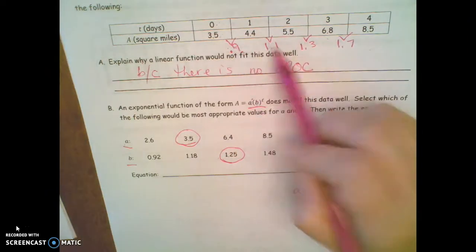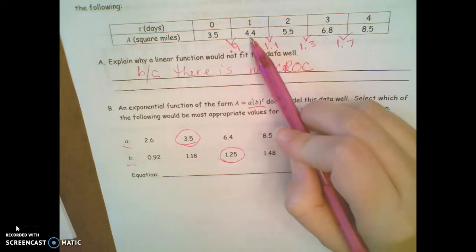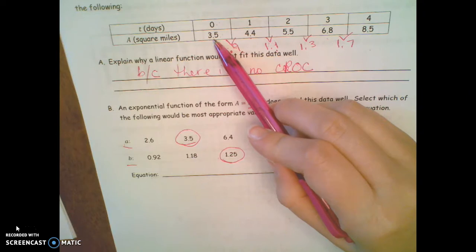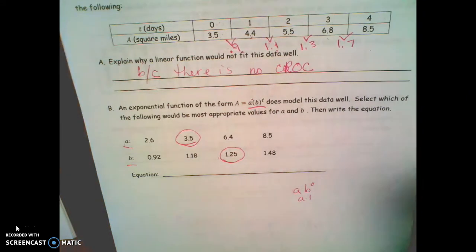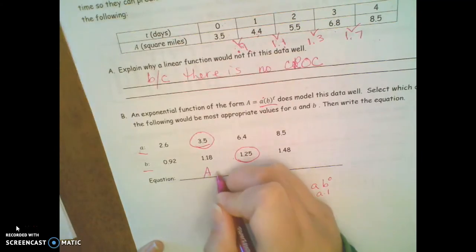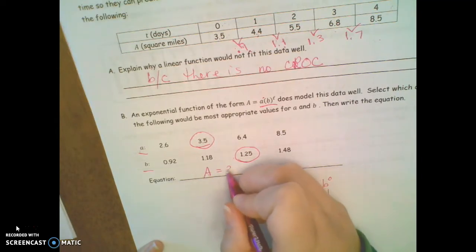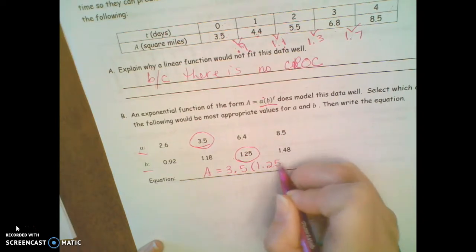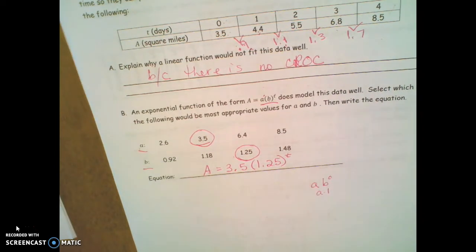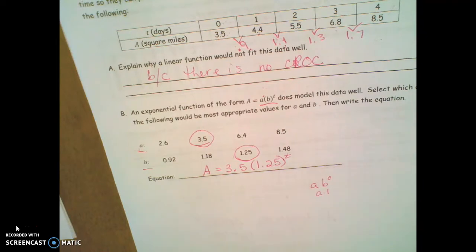Or I'm sorry, I didn't take this divided by this. I took 4.4 divided by 3.5 because I'm seeing what I'm going to multiply each time to go up. So this is going to look like A equals 3.5 times 1.25 to the t power, which is our number of days.